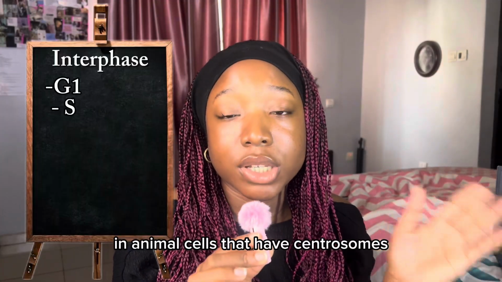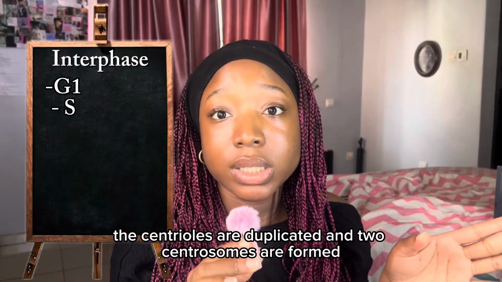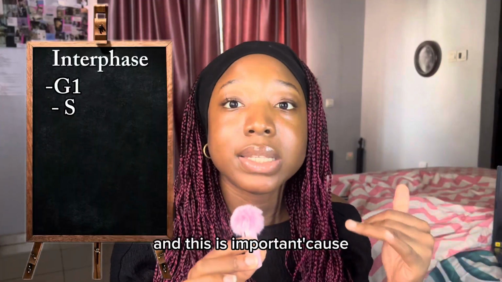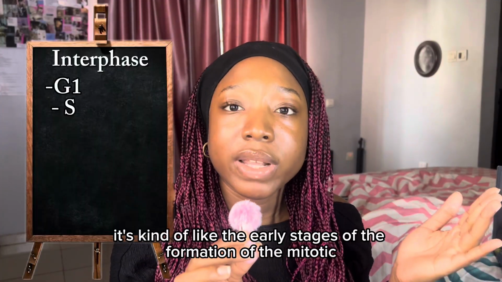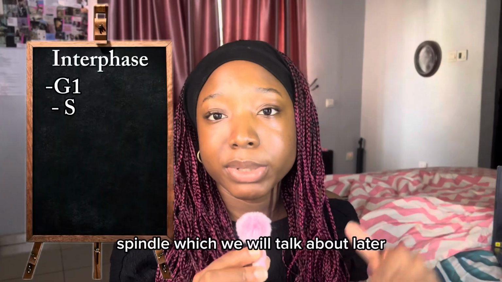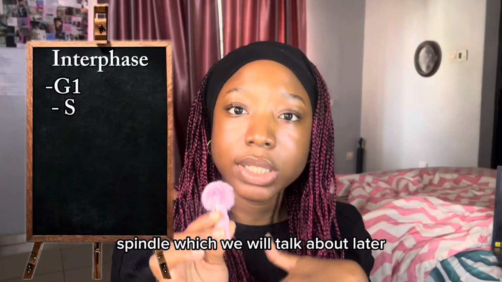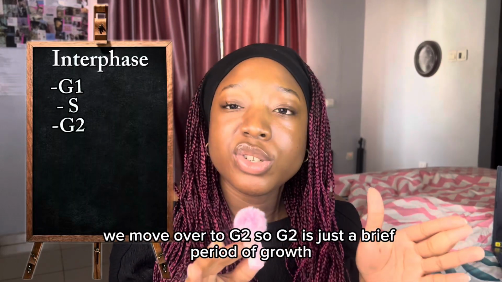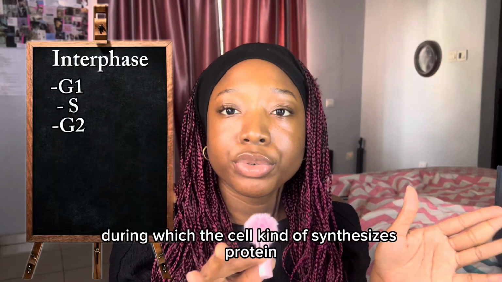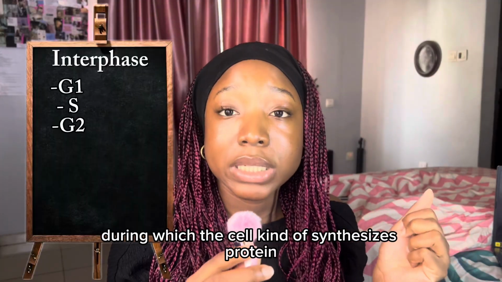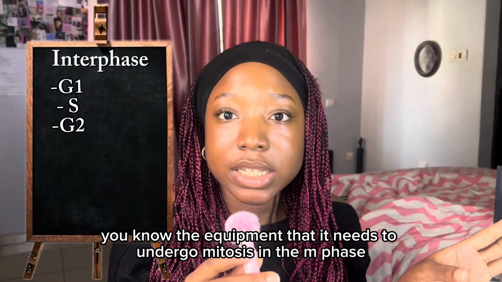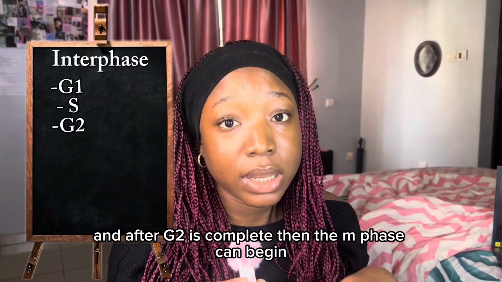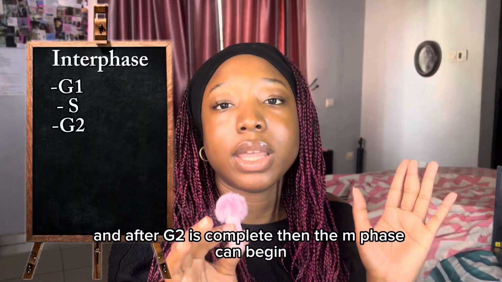We'll see later on in the mitotic phase when these cohesins are removed. In animal cells that have centrosomes, the centrioles are duplicated and two centrosomes are formed. And this is important because it's kind of like the early stages of the formation of the mitotic spindle, which we will talk about later. So after DNA has replicated, we move over to G2. G2 is just a brief period of growth during which the cell synthesizes protein, the equipment that it needs to undergo mitosis in the M phase. And after G2 is complete, then the M phase can begin.